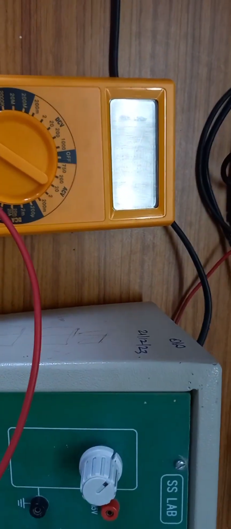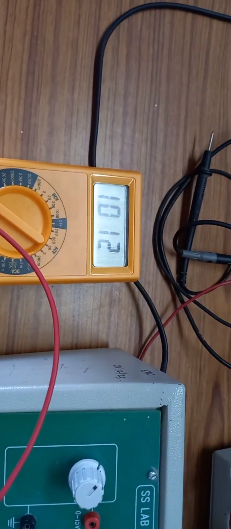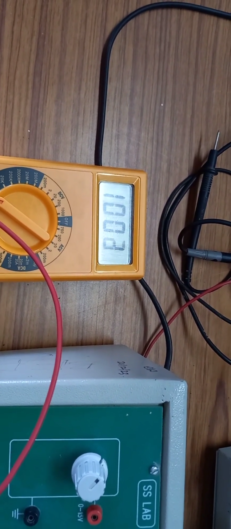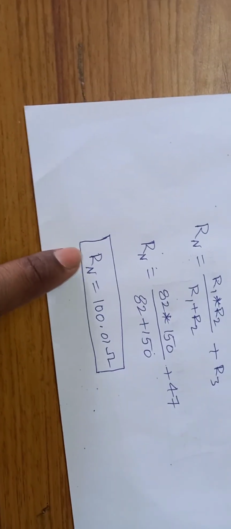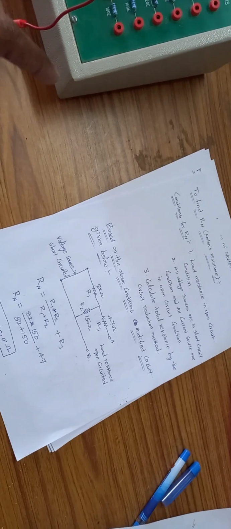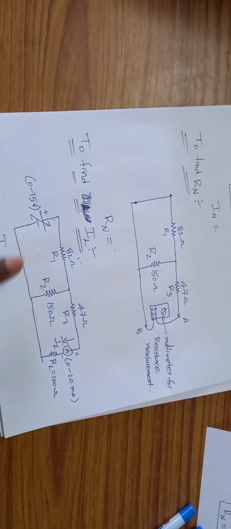Okay, exactly 100 ohms, 100.6 or 5 ohms, varying like that. And you remember here Norton resistance also 100.01 ohm. Okay, so here we got only 100.5 or 43, a little bit of variation in resistance only. That one is not a huge variation. Okay, then we will go to measure load current.